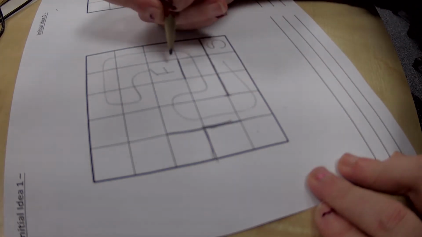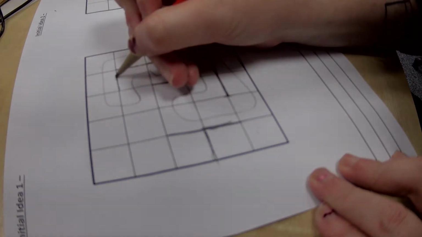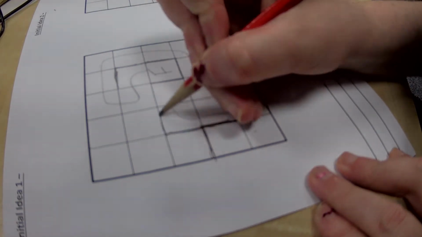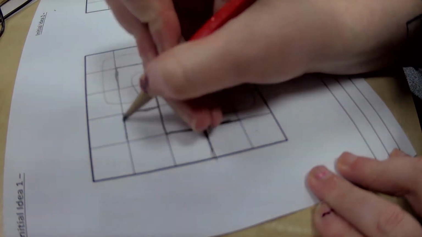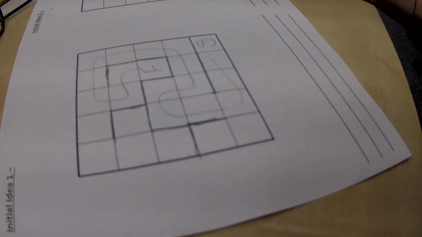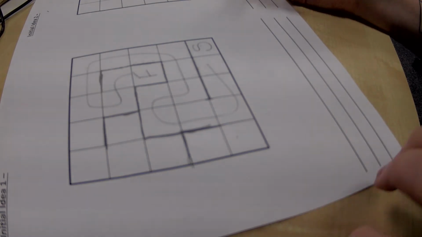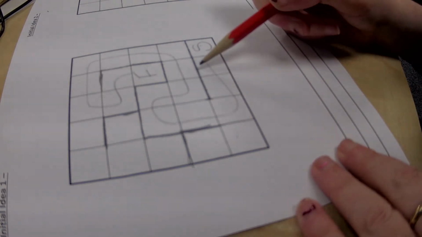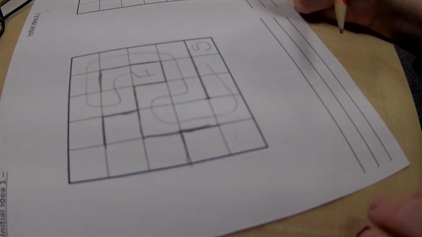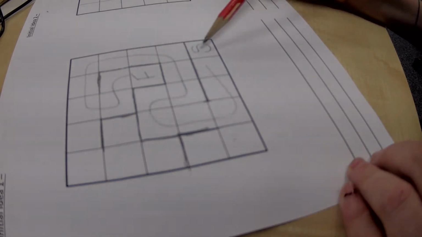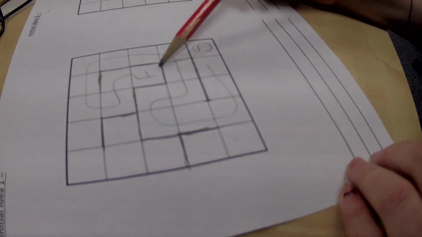Obviously I want a wall going along here. Don't want them to go into the finished square too early. Like so. So, as you can see, I've got a rough idea of where I want my walls to go. I've only done them hard for this example, so until you're sure, make sure you do quite fine lines so you can easily rub out any mistakes.